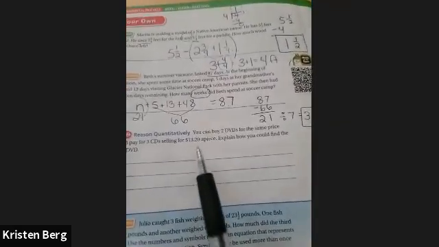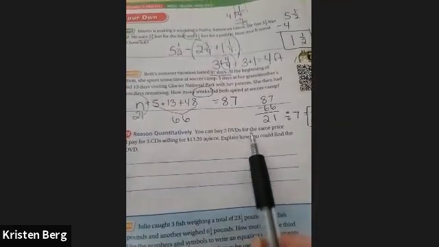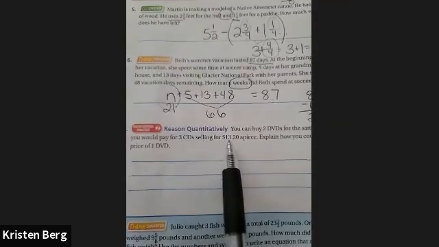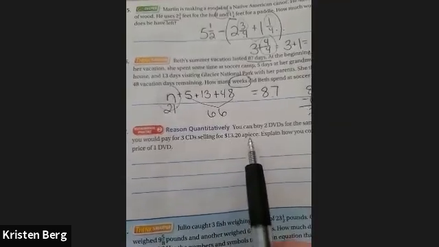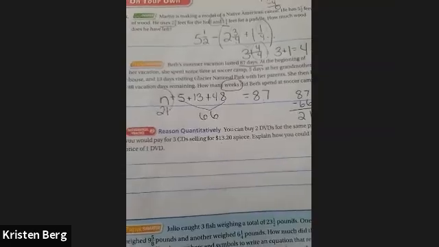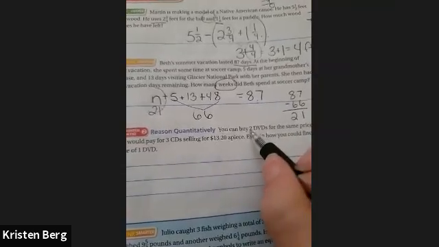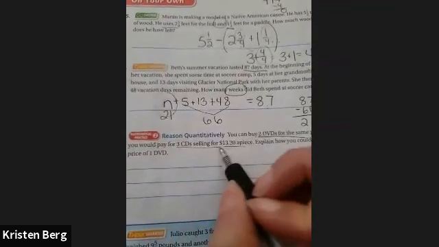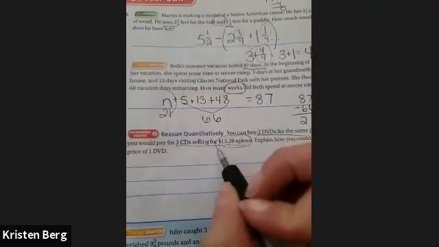All right, next, it says you can buy 2 DVDs for the price that you would pay for 3 CDs selling at $13.20 a piece. So explain how you could find the price of just 1 DVD. All right, well, in order to do this, it's saying that you could buy 2 for the same price as 3 CDs selling for $13.20 a piece.